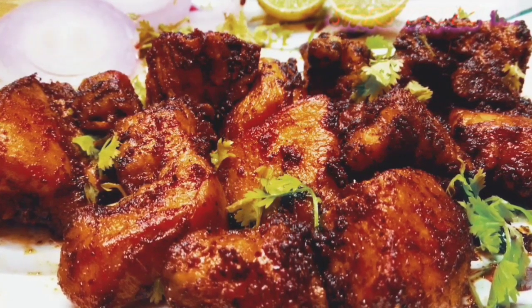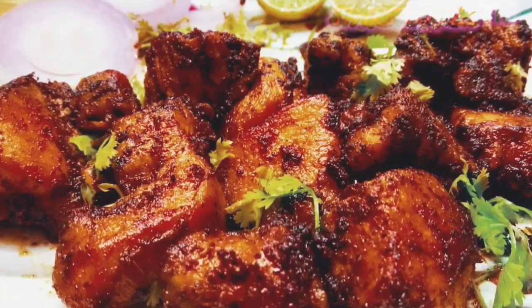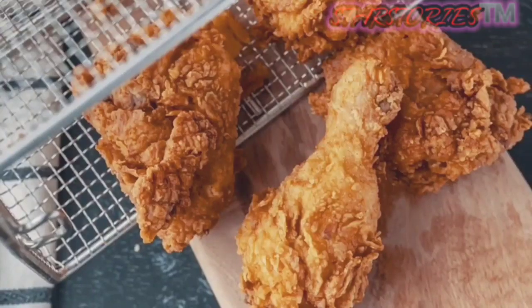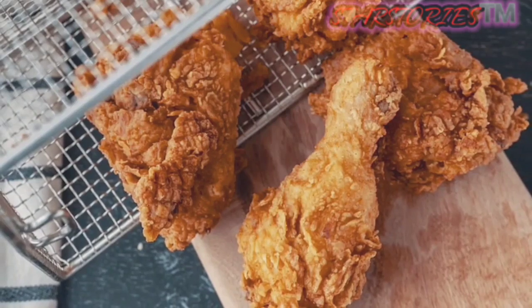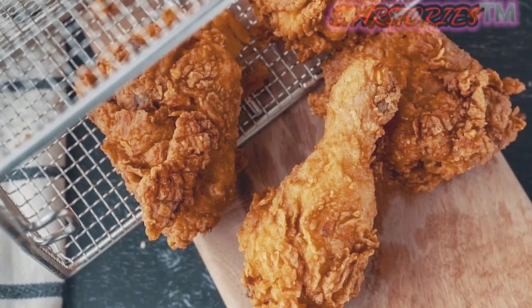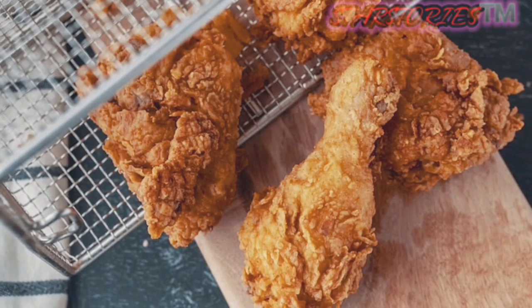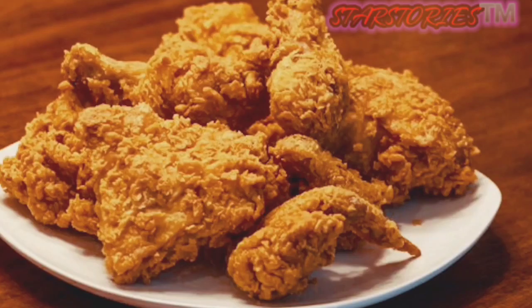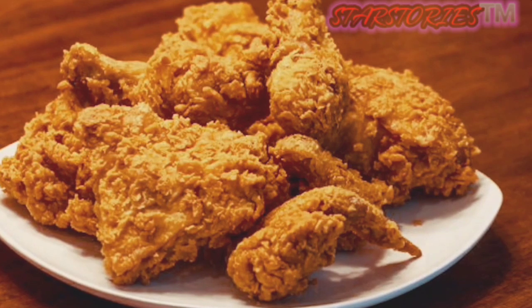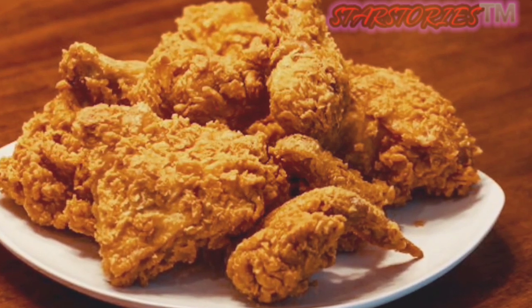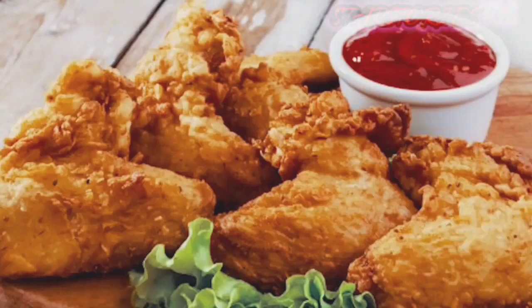Heat the oil in a deep fryer or large pot to 350 degrees Fahrenheit. Remove the chicken from the buttermilk or brine and coat it in the seasoned flour mixture. Carefully place the chicken in the hot oil and fry for 10 to 12 minutes or until golden brown and crispy. Remove the chicken from the oil and place it on a paper towel-lined plate to drain excess oil.